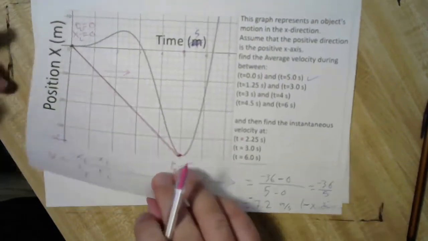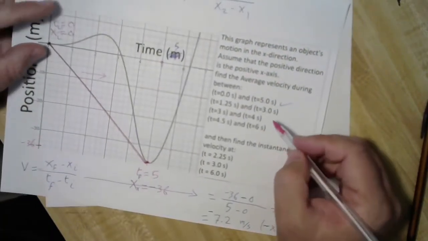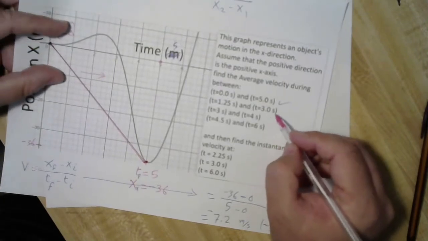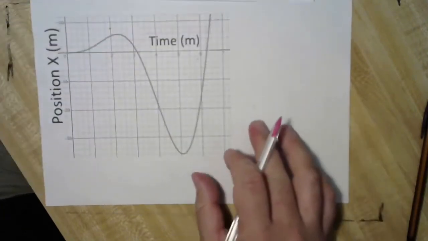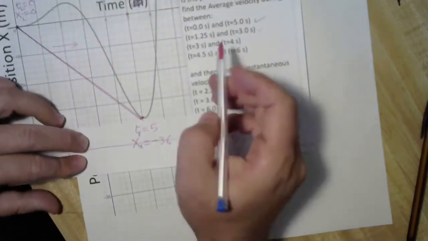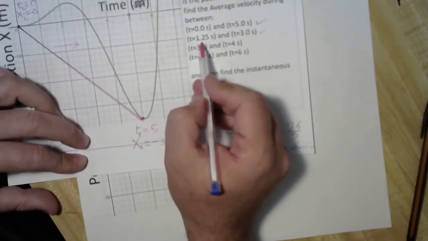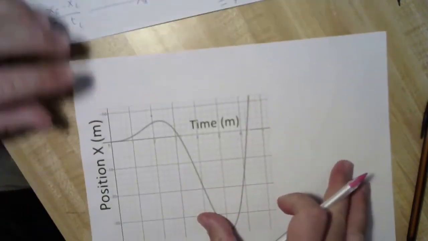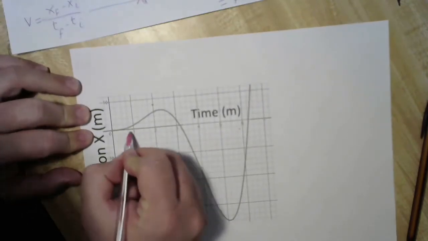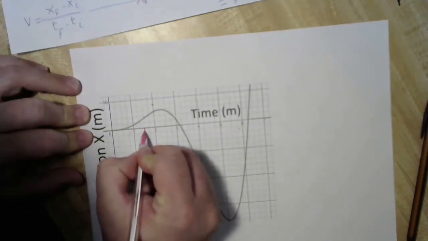Now, I will find the next one. The next one, I have t initial 1.25. This is 1. This is 1.5. This is 2.